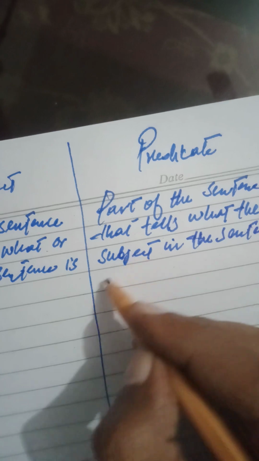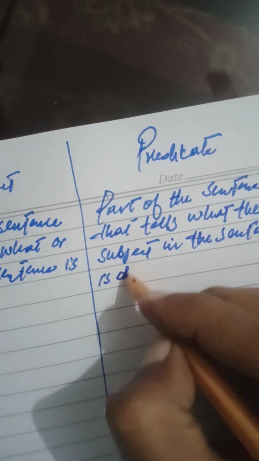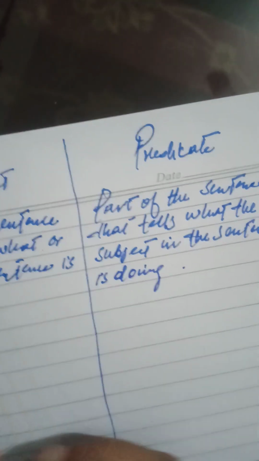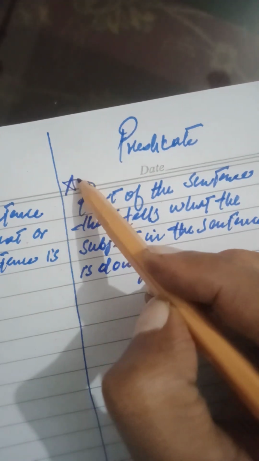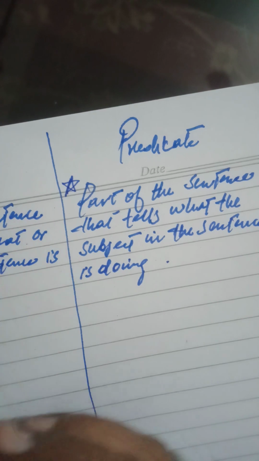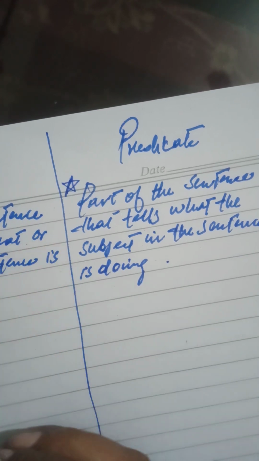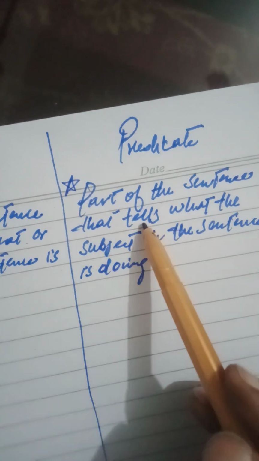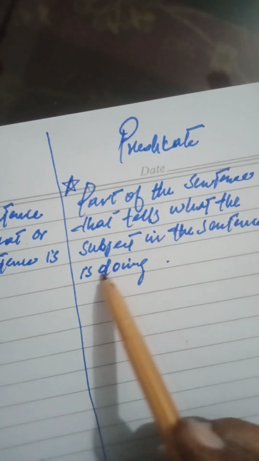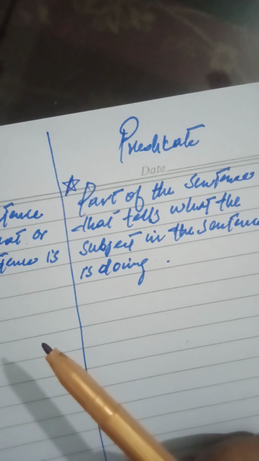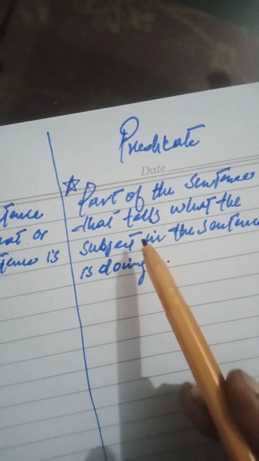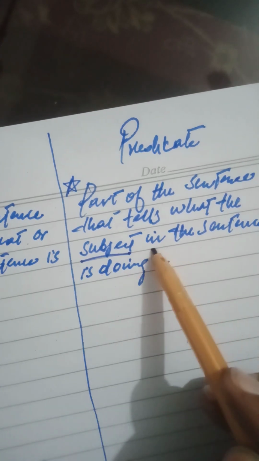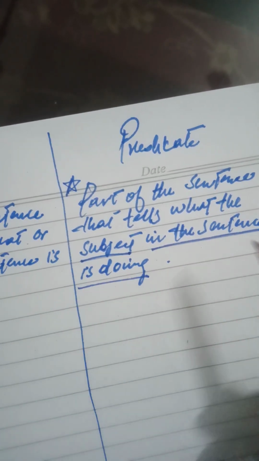Yes, star. So the part of the sentence that tells what or whom the sentence is about, and the part of the sentence that tells what the subject is doing. So it's so clear. Predicate actually defines the subject in the sentence and its action.